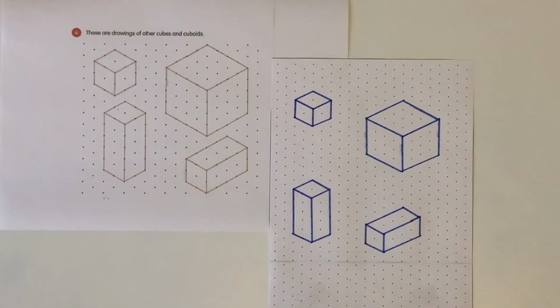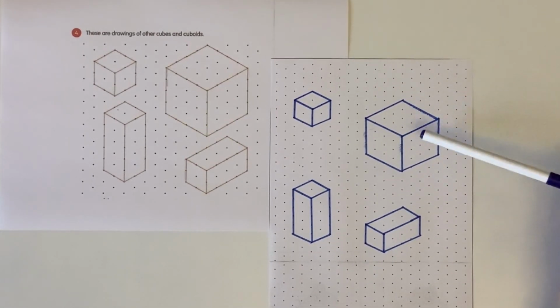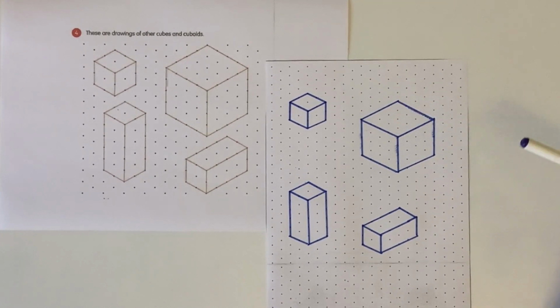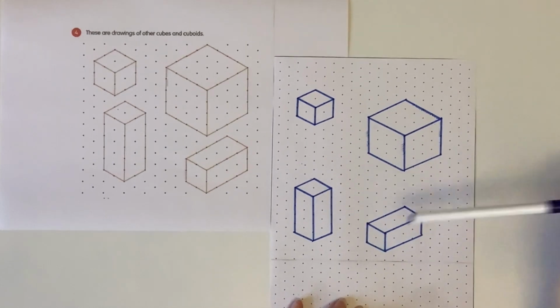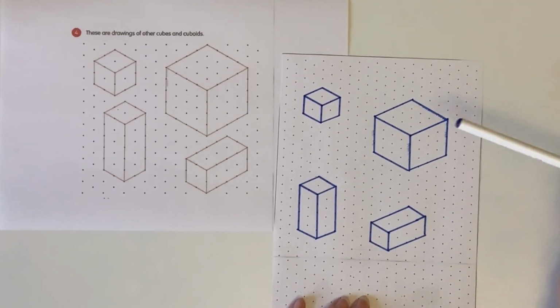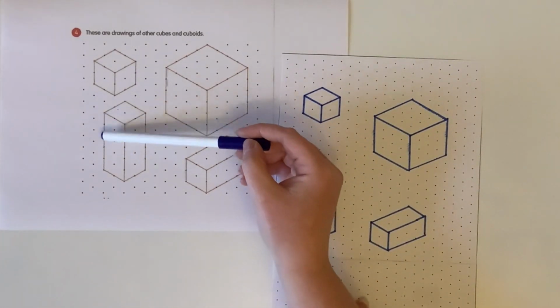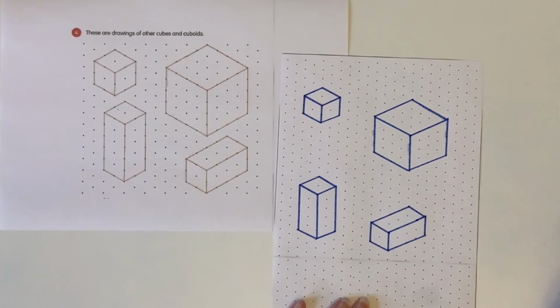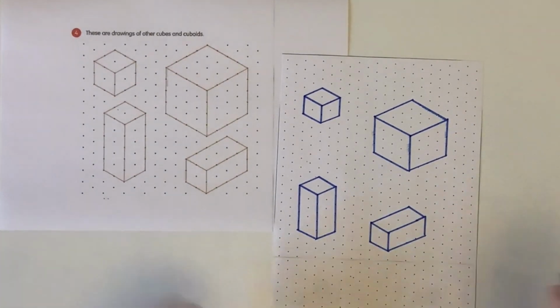Okay, so hopefully you have, just like I've done, drawn out the cubes and cuboids. Okay, so this one here was fairly similar to this one, so this one was a little bit easier because we knew that all the sides were equal, whereas these two, okay, obviously drawing the top face was okay, but then we had to think carefully and count how many dots there were to make sure that we drew the other sides accurately. But well done.